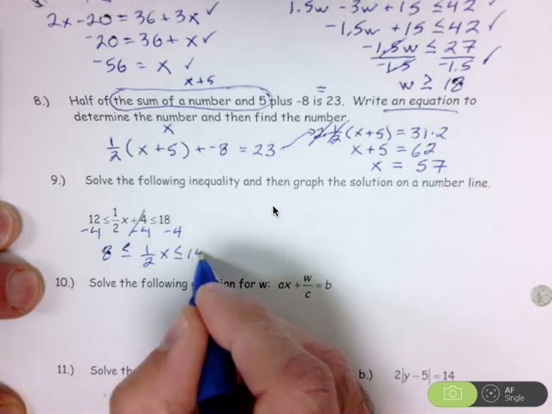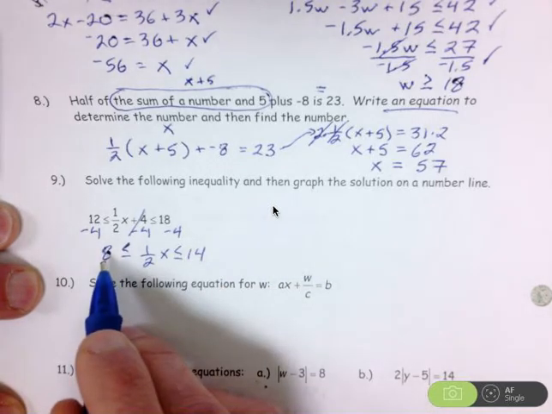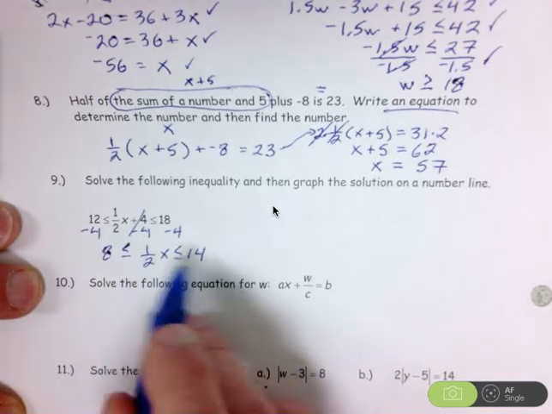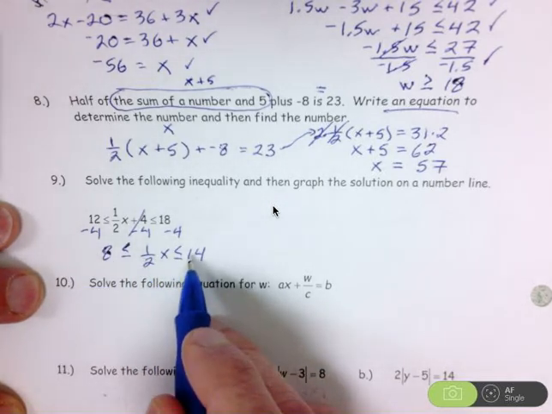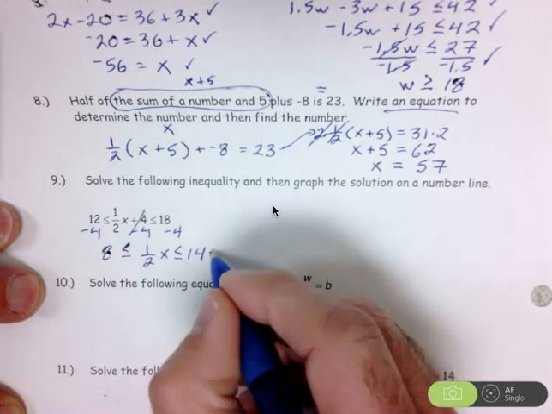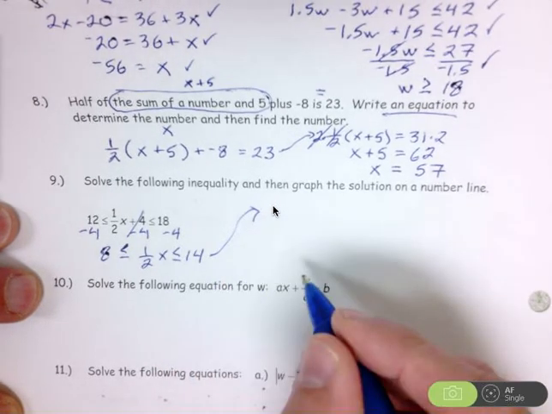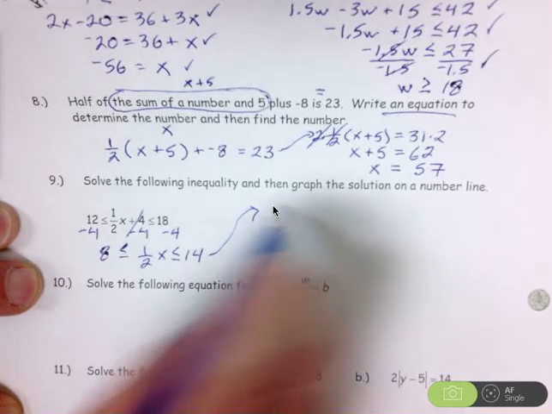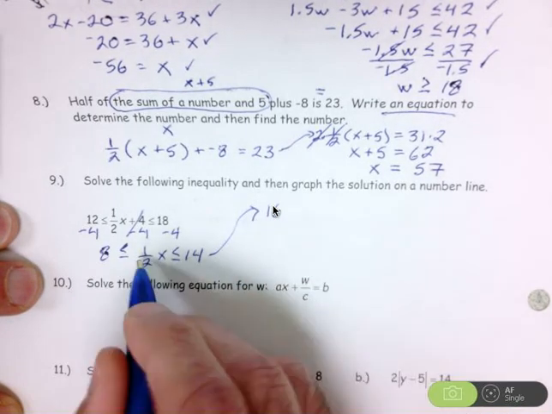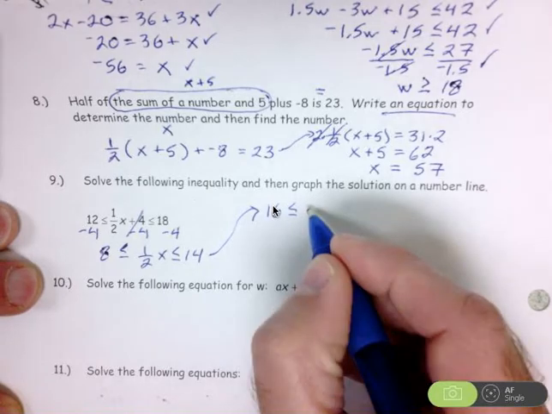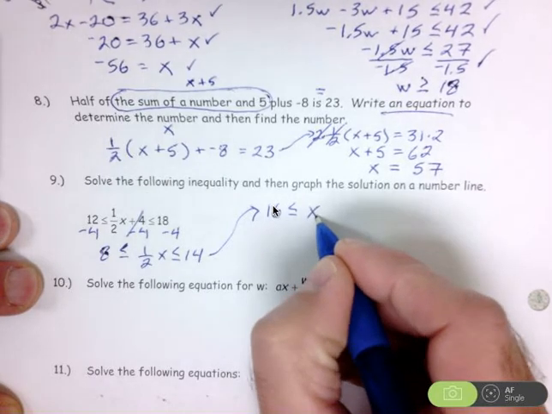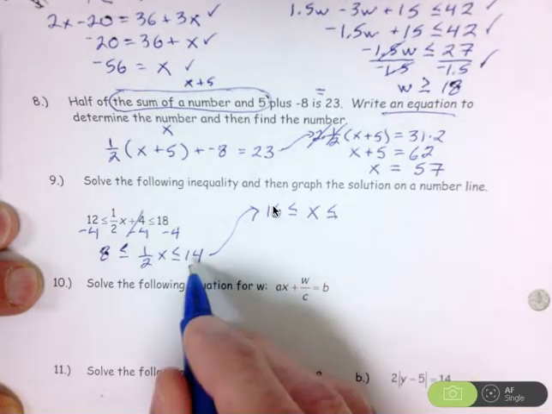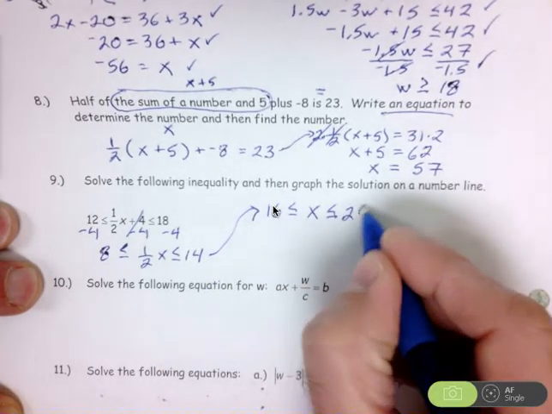minus 4, or 14. So to get rid of the 1/2, you can think of dividing all sides by a positive 1/2, or you can multiply all sides by a positive 2, but because it's positive either way, it's not going to change the direction of the inequality. So I'm just going to think of it as multiplying by 2. 8 times 2 would give me 16. The 1/2 times 2 gives me a 1, or 1x. I don't need to write the coefficient of 1 in front of the x. So the 14 times 2 gives me 28.